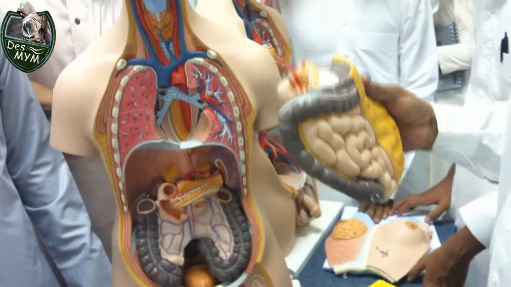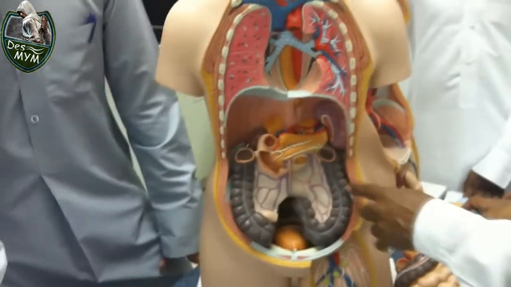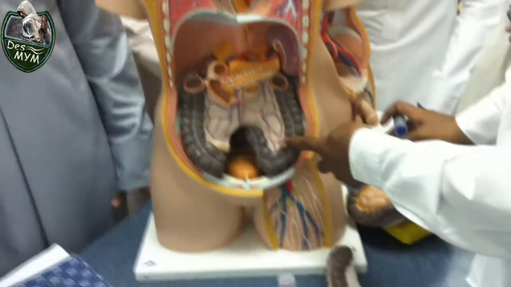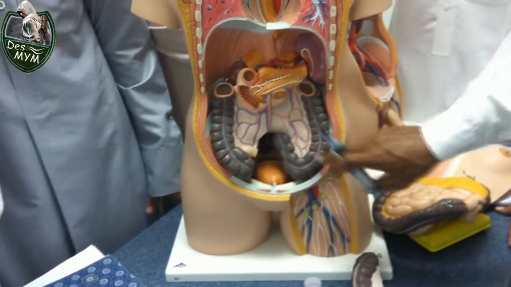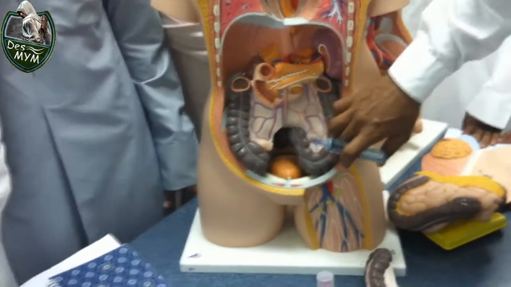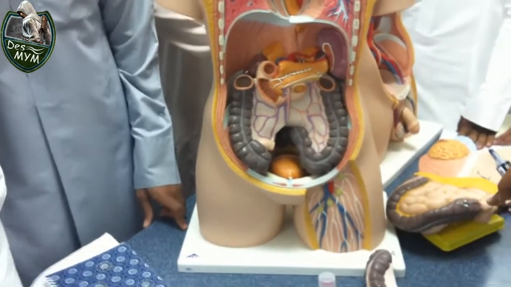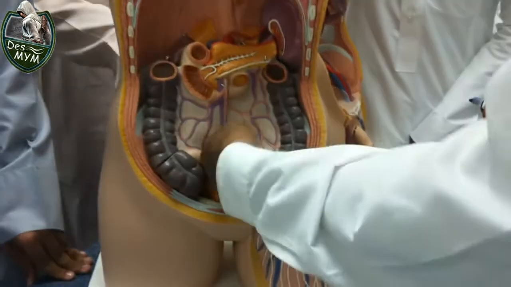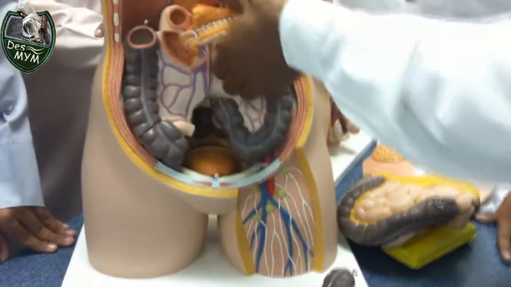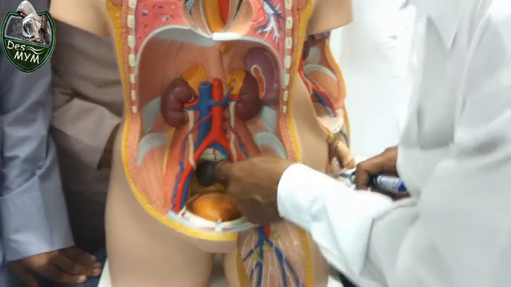Is it clear? Okay. Then after this flexure, it descends. This is the descending colon. When it curves, making an S shape, this is known as the sigmoid colon. Then the sigmoid colon continues with the rectum.